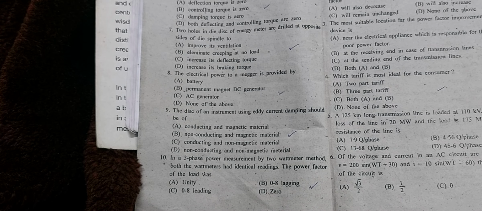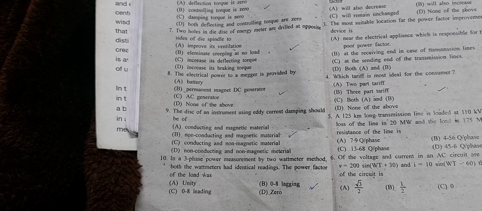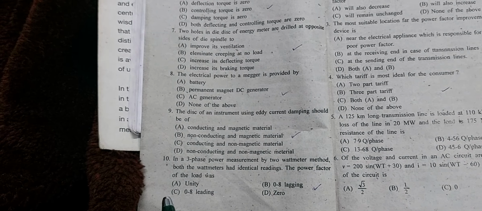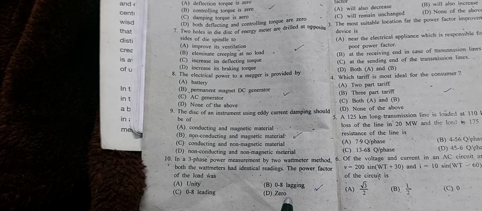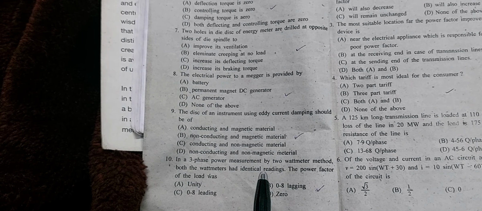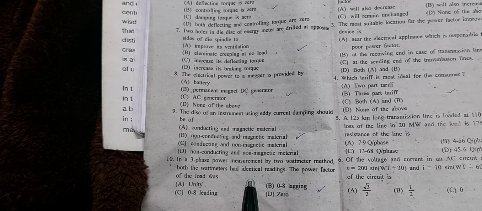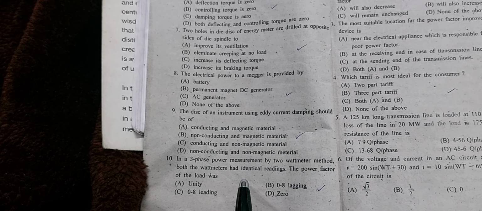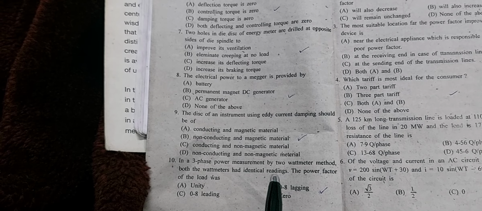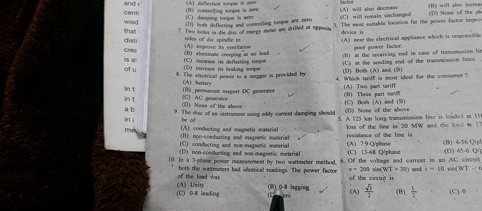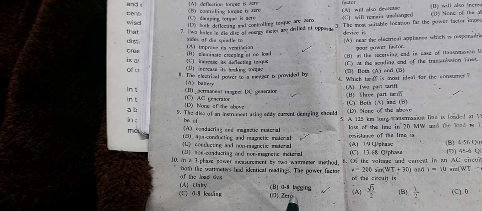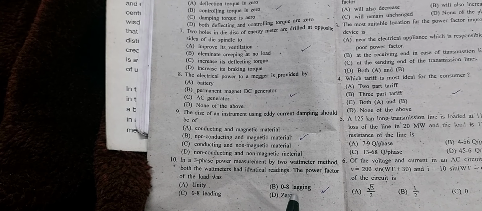Now the question may arise, what happens if the power factor is other than unity? That is, if the power factor is 0, then what will the wattmeters read?